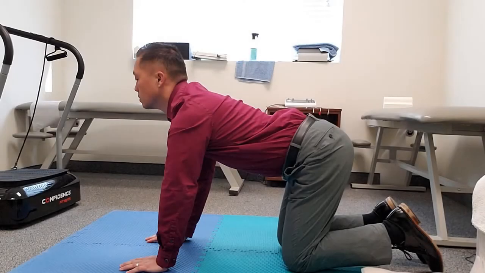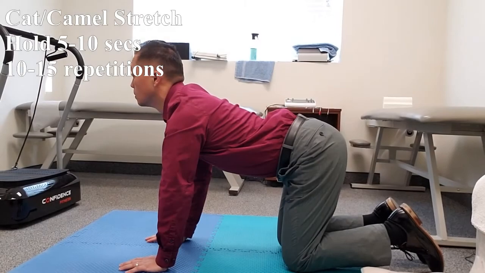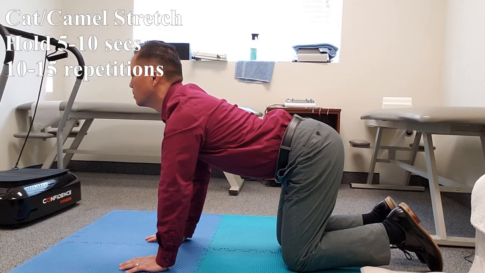So this last exercise is called the Camel Stretch. Now this exercise targets quite a bit of muscles, such as the erector spinae muscle along the lower back and the upper back, the gluteus maximus muscle, the latissimus dorsi muscle, the trapezius muscles, the rectus abdominis muscle, and even the supraspinatus muscle. So to start off with, you want to be on all fours.